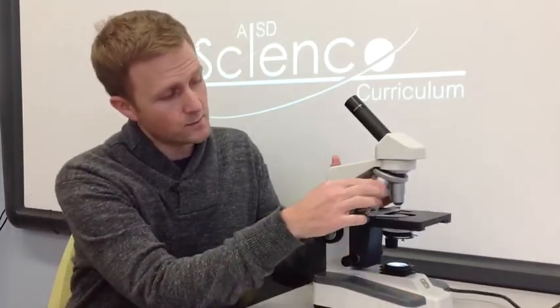Above the stage we have 4 different objective lenses. These will magnify the image different amounts. Our lowest power objective lens is 4 power, or 4 times, which means it's going to magnify the image 4 times larger than it actually would appear to us. Our most powerful objective lens is 100, which means it's going to magnify the image 100 times larger than it would appear to us. Now, above the objective lenses is our eyepiece.